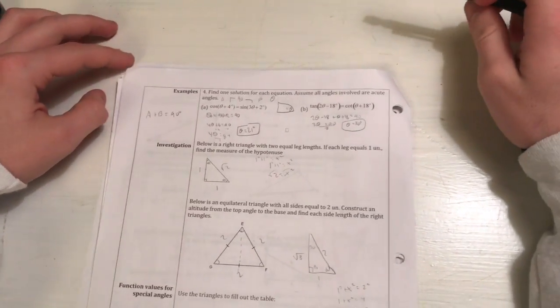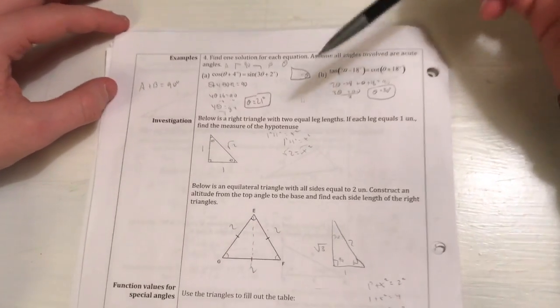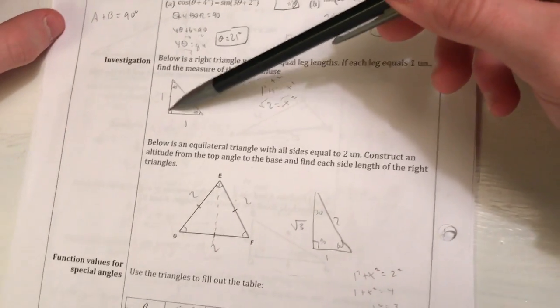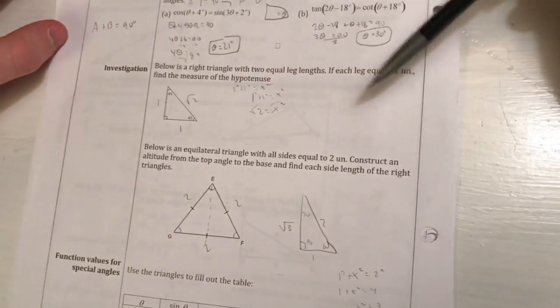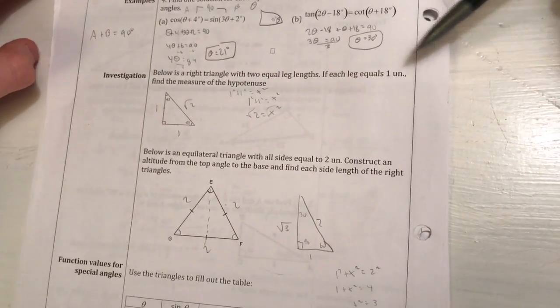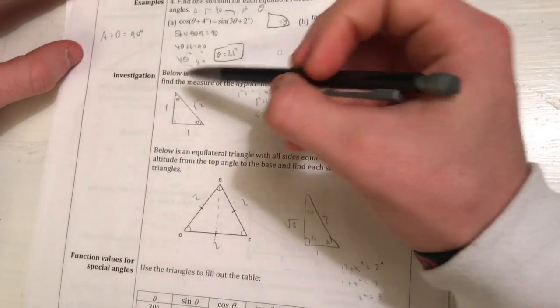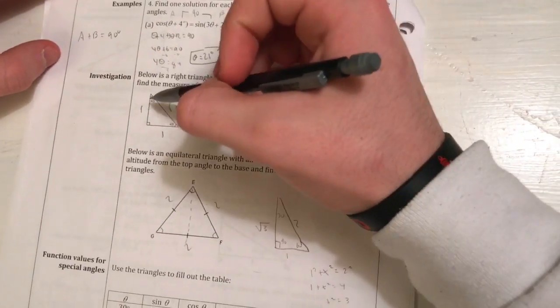All right, and now this is Joel explaining the rest. Below we have a right triangle with 2 equal length sides, right here and right here. It says each leg equals 1 unit, so we put 1 unit and 1 unit, then we have to find the measure of the hypotenuse.